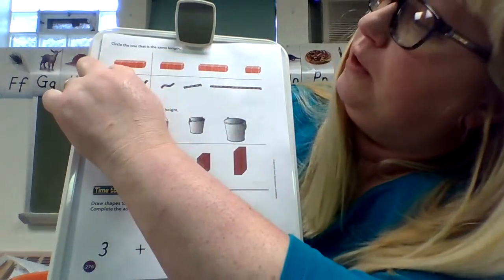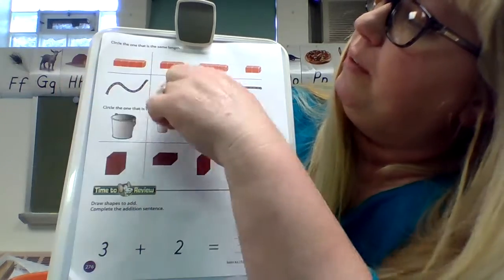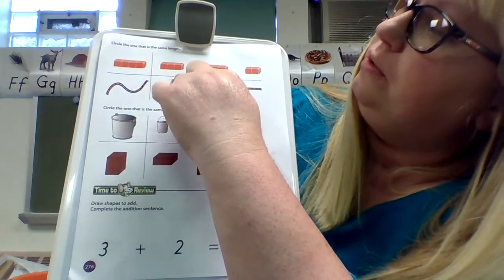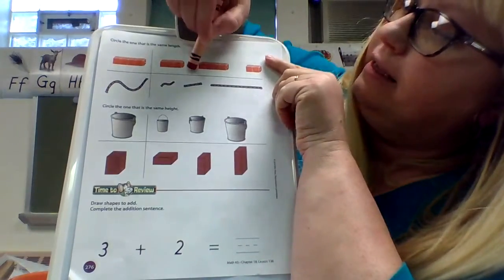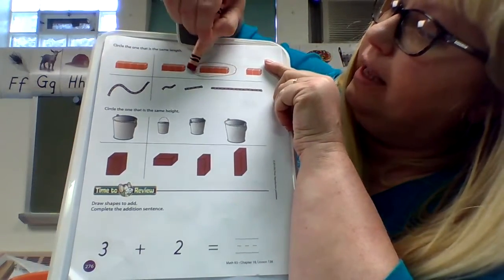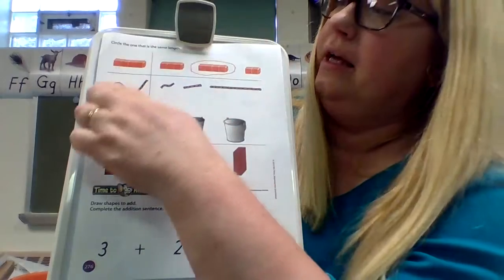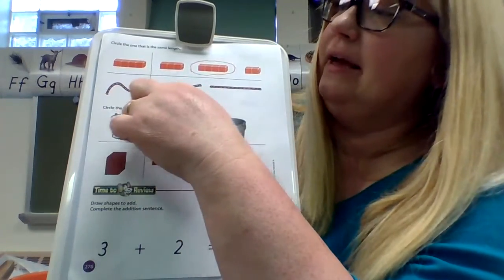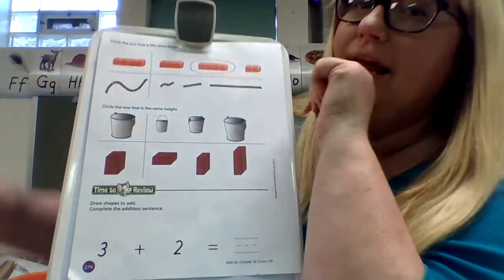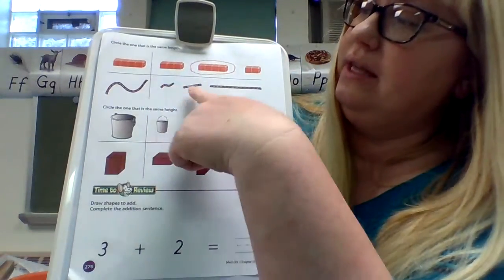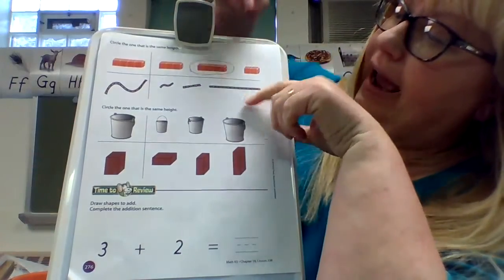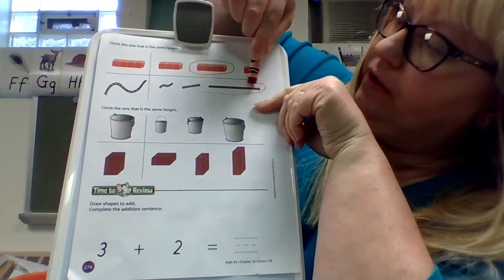So let's count how many cubes are there. 1, 2, 3, 4. Which one of these has 4? 1, 2, 3. 1, 2, 3, 4. This one. So this is the one you are circling. Now look at this rope. It's kind of swirly there, but if you were to straighten it out, which one of these would it match? The long one, right? You're going to circle that one.